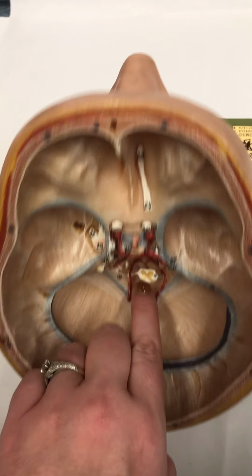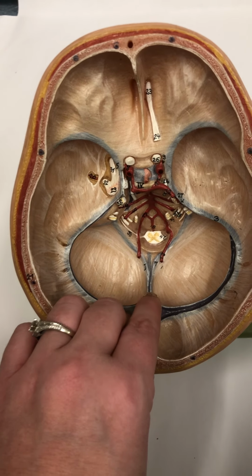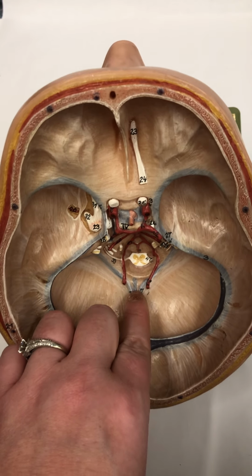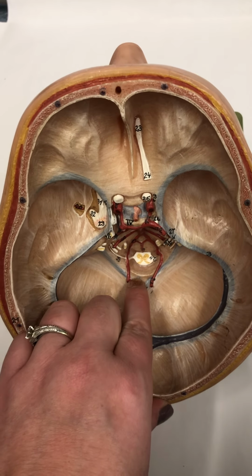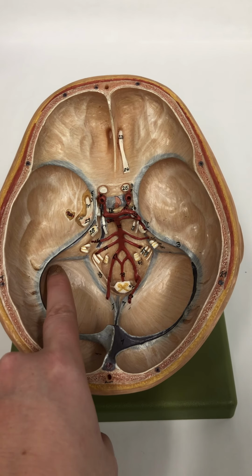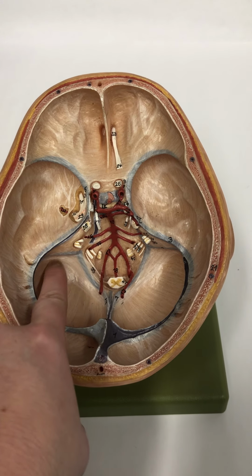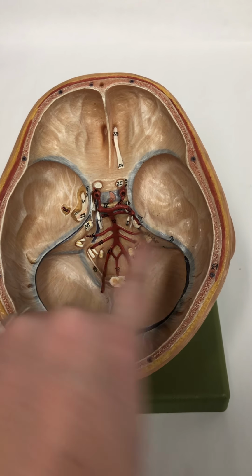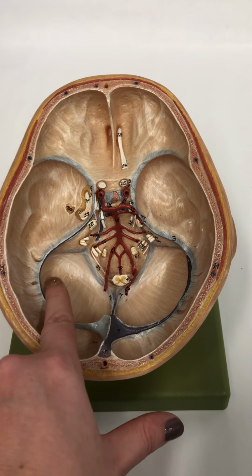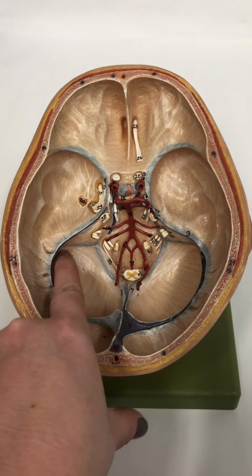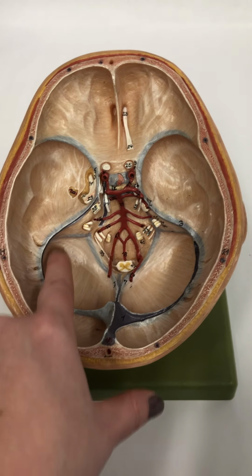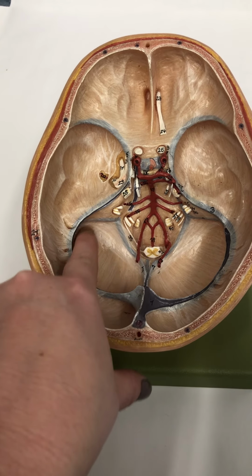Running inferiorly from the confluence of the sinuses, inside of the falx cerebelli, is the occipital sinus. It's right on top of the occipital bone. And last but not least, forming a little branch off of the transverse sinuses on each side, forming kind of a little S-shaped move, is called the sigmoidal sinus. Sigmoidal means S-shaped. So sigmoidal sinus on each side.